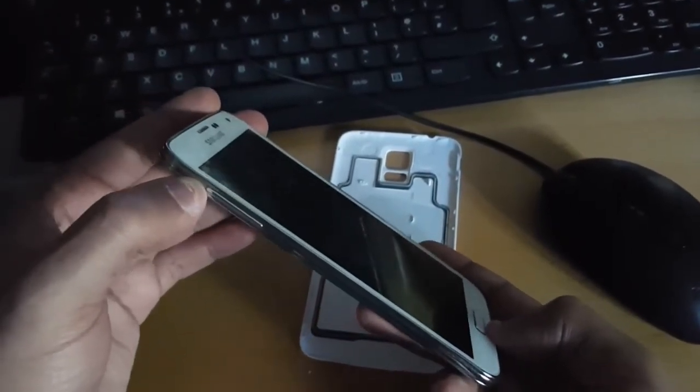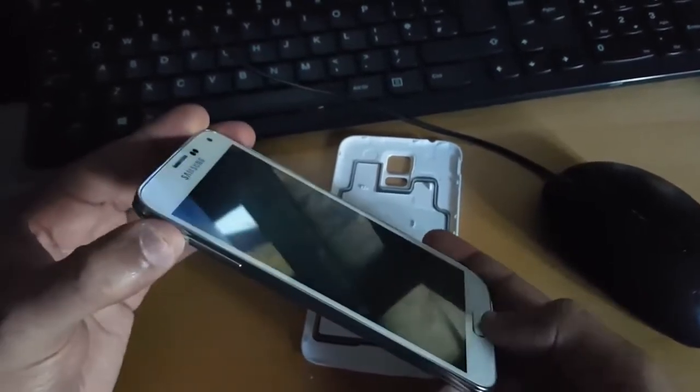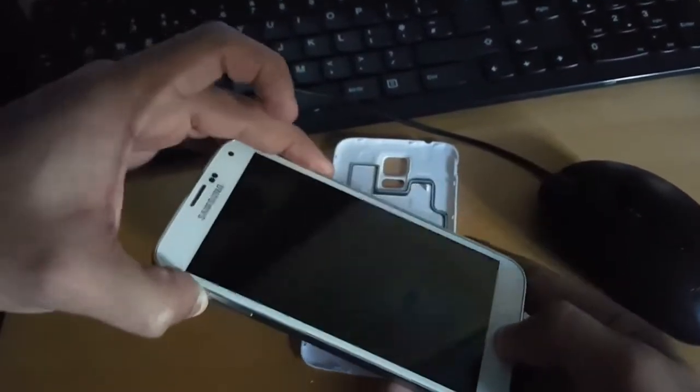you're going to press volume up, home button and power all at once.